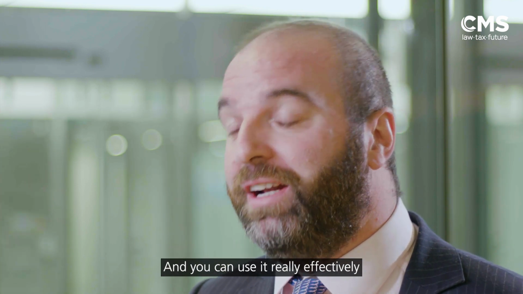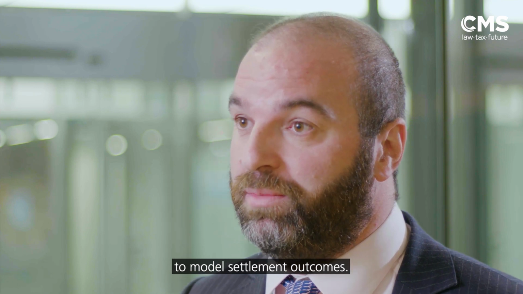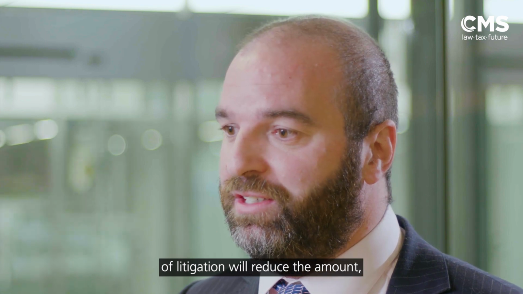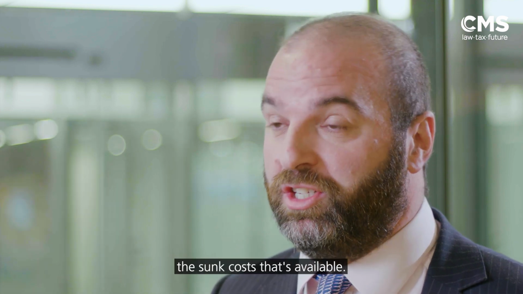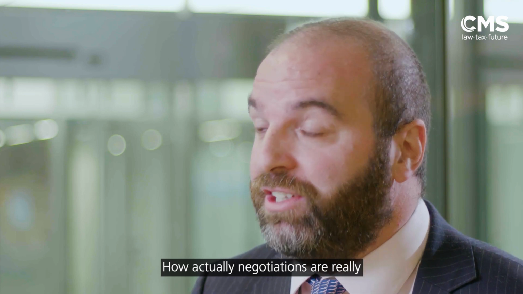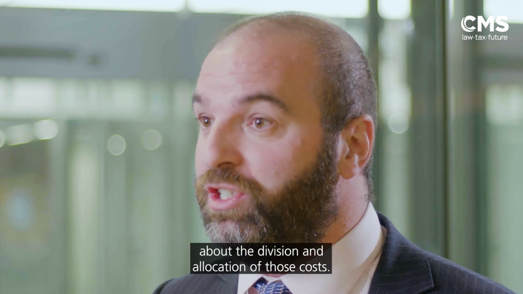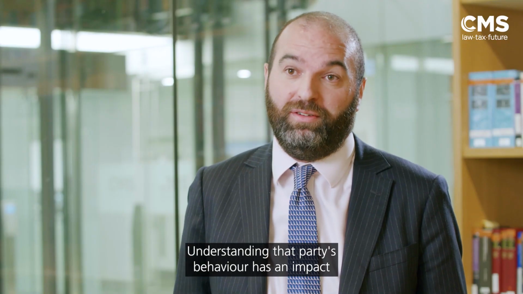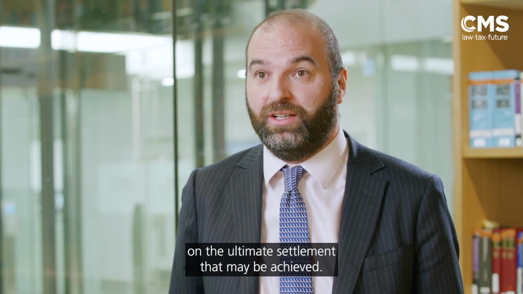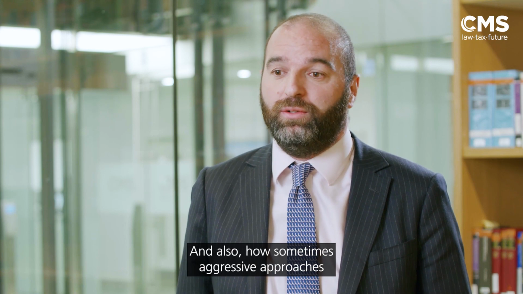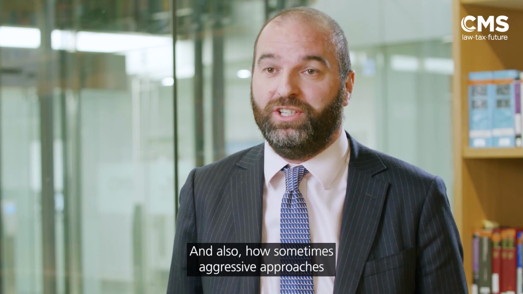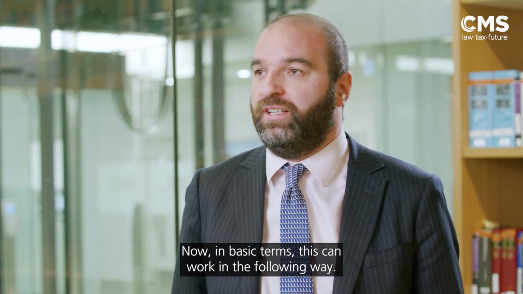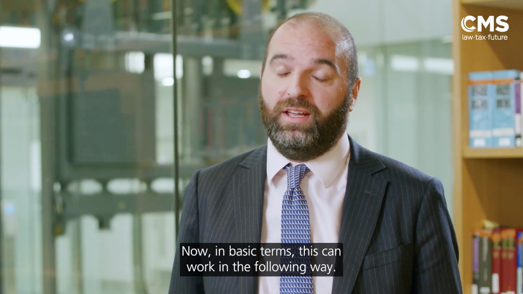And you can use it really effectively to model settlement outcomes, looking at things like how the costs of a litigation will reduce the amount of the sunk cost that's available, how actually negotiations are really about the division and allocation of those costs, understanding that parties' behaviour has an impact on the ultimate settlement that may be achieved, and also how sometimes aggressive approaches aren't always the best and can lead to worse outcomes. Now, in basic terms, this can work in the following way.